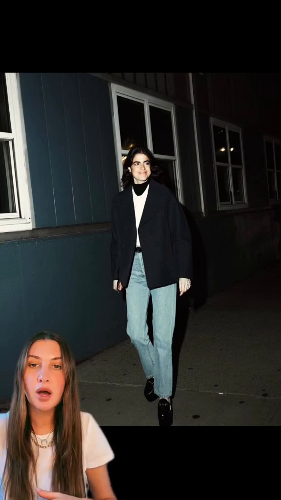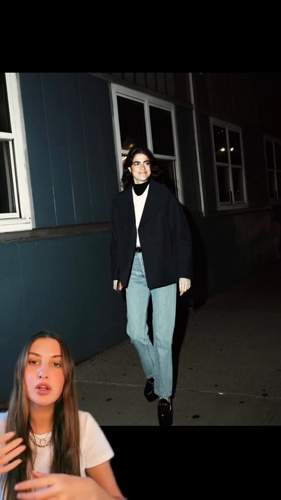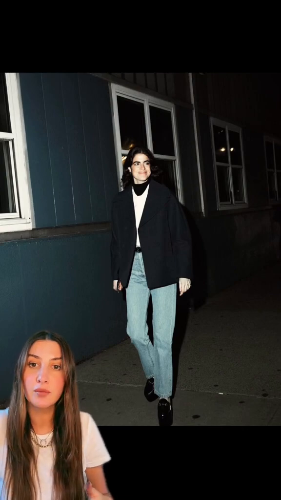Keep in mind, this is not based on skin tone, not based on body type. This is just pure preference. What are you attracted to? Which one do you like more? The answer could be that you like both. Maybe you don't prefer one over the other. However, if you are stuck and you are looking in the mirror and your look is not working, it's just a good thing to consider.